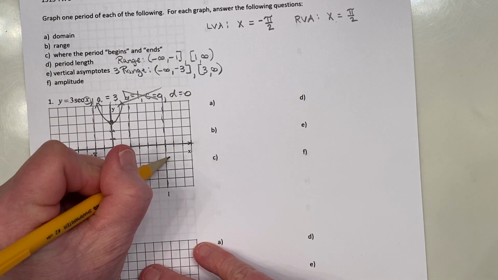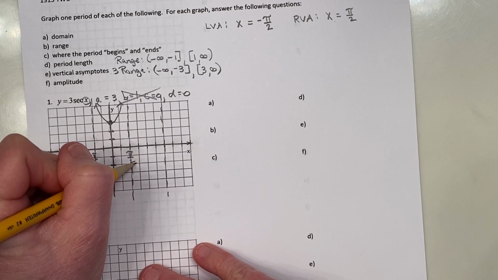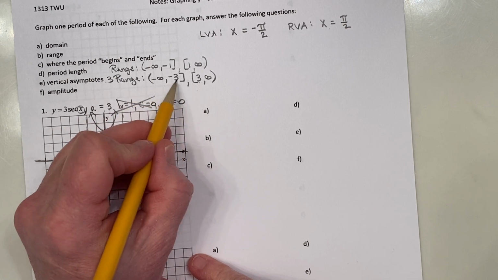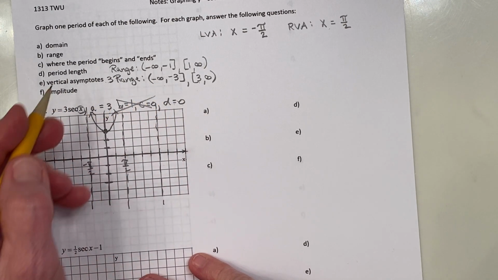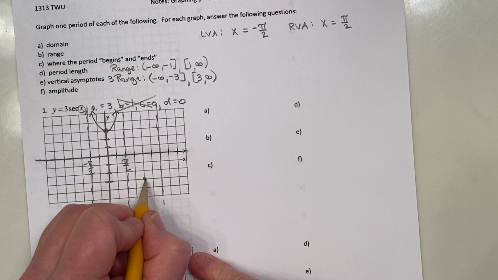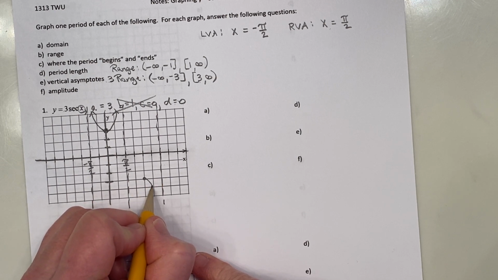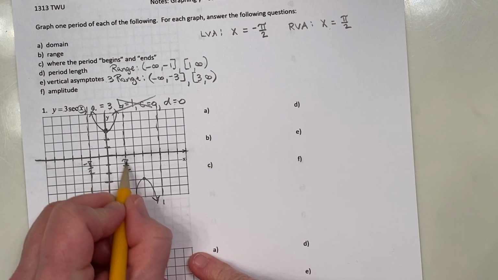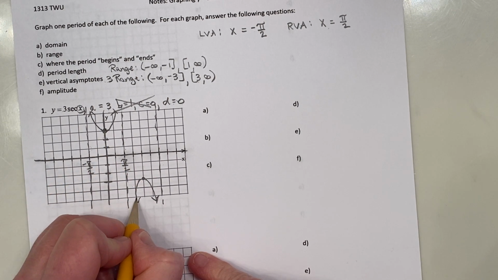All right, now between these two asymptotes, where do I put the downward part of the graph? Well, not at 0, negative 1. Go back to the range. Back to the range, negative infinity up to negative 3. So halfway between here, that would be as far as I would reach before I had that gap until I can continue my graph.